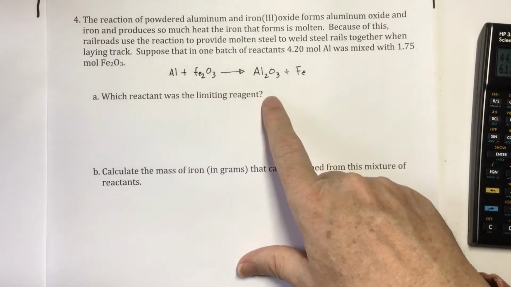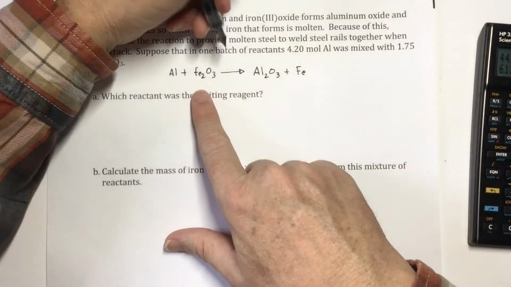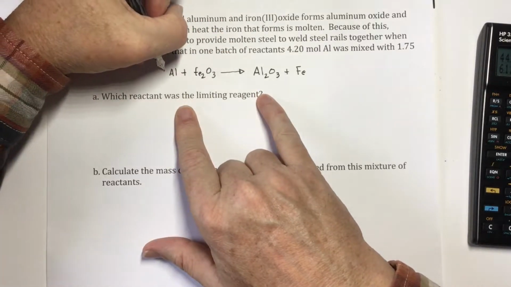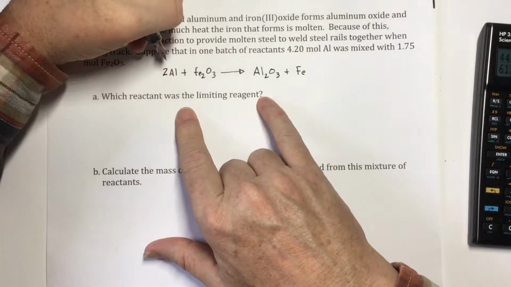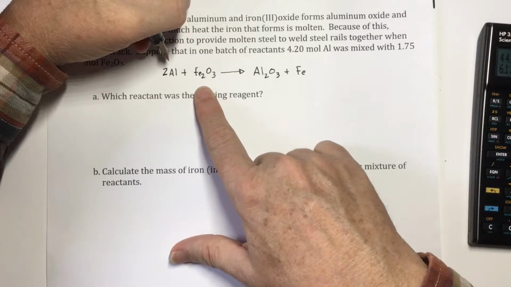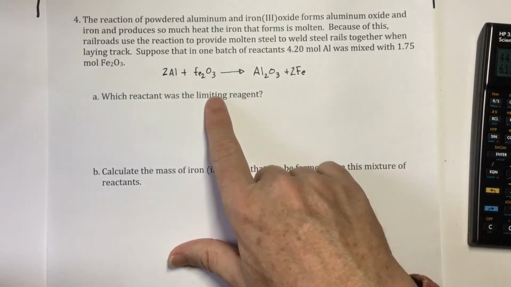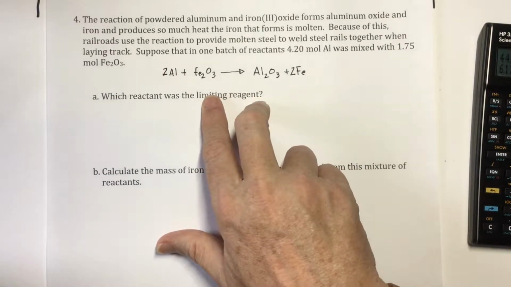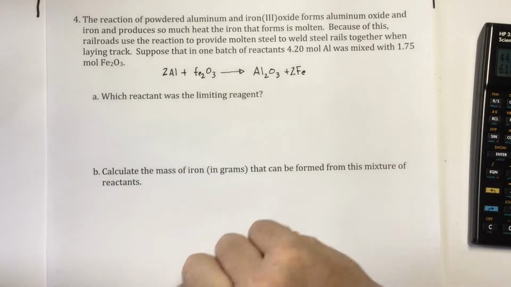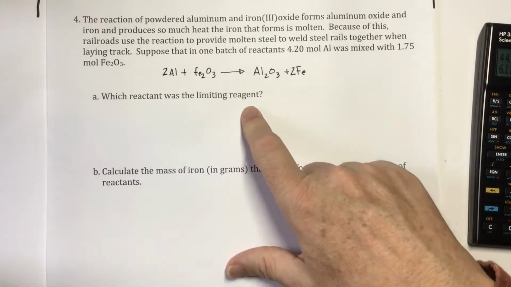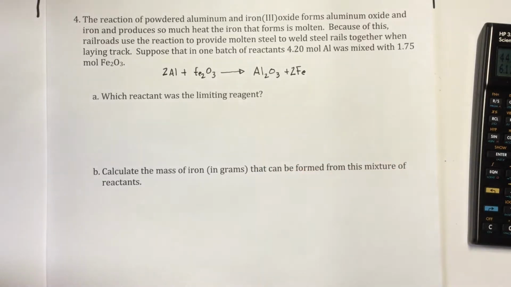Now, am I balanced? No. You can see I have 1 aluminum and 2 aluminums, so I will put a 2 right there. And I have 2 irons and 1 iron, so I will put a 2 right there. And I have oxygen and oxygen. Everything looks good. Okay. Now, which reactant was the limiting reagent?